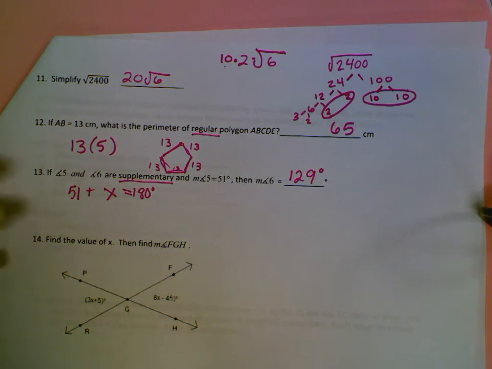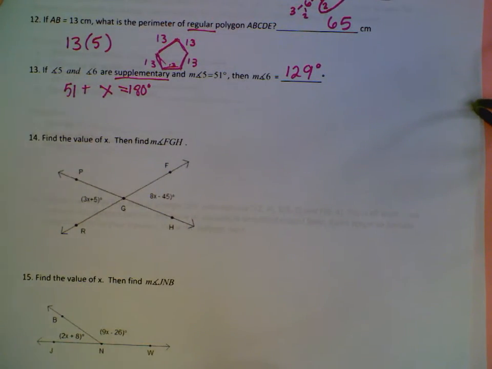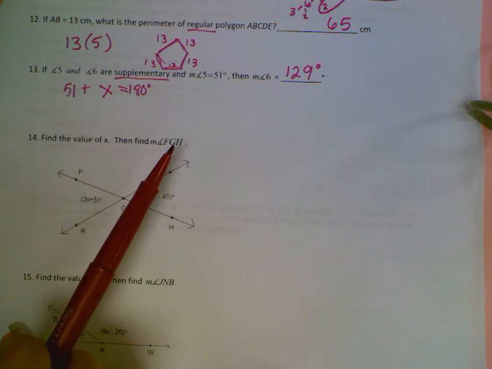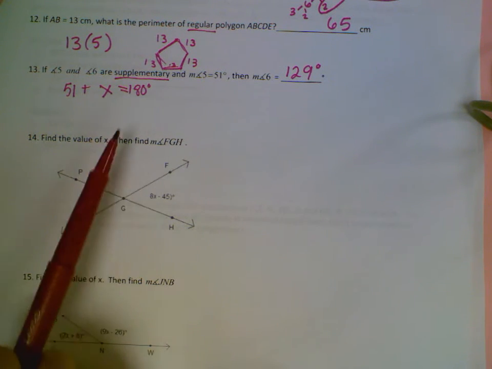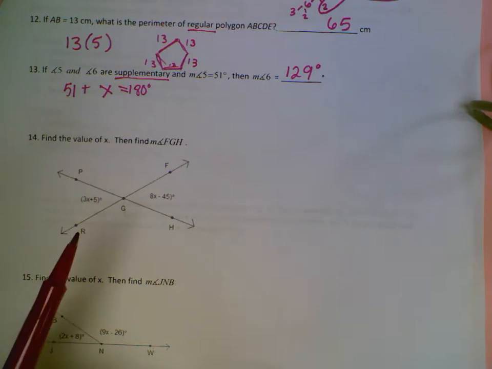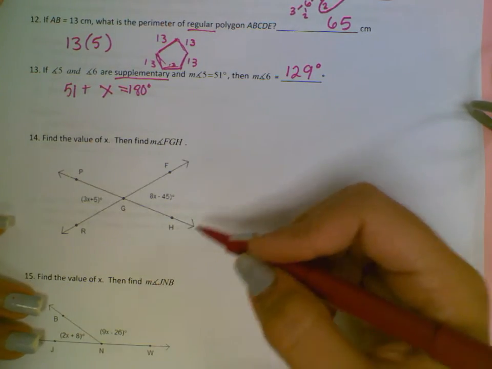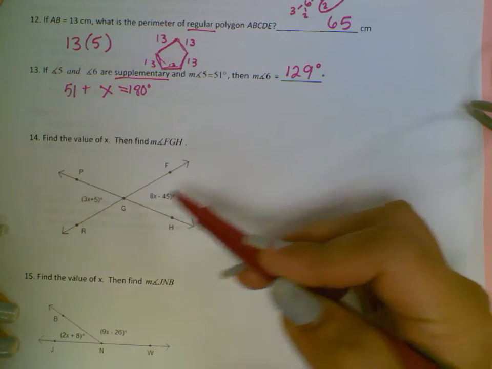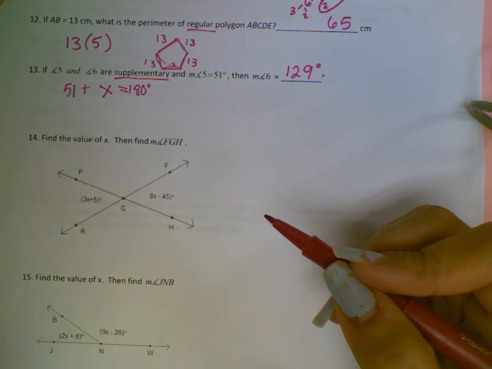Number 14 says to find the value of x, then find the measure of angle FGH. We're not just going to stop once we find x, we need to plug it back in. So here I have two lines that intersect at point G. Make sure you're following along on your page because it might be hard to see these numbers on the camera.